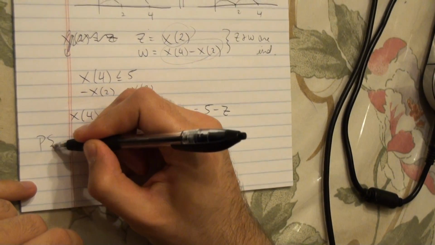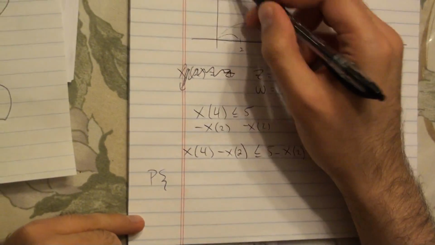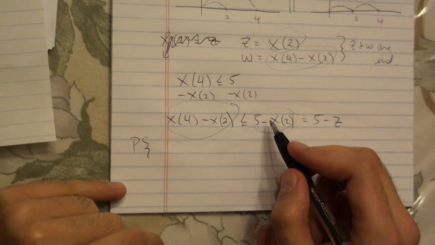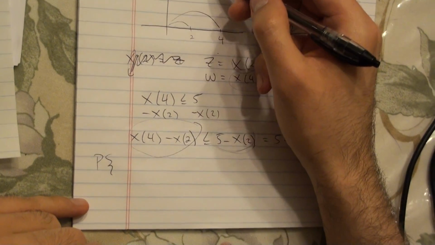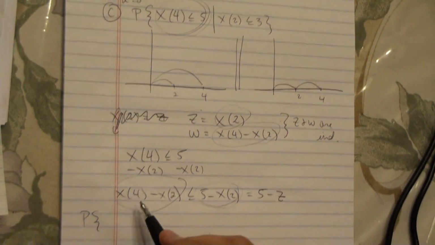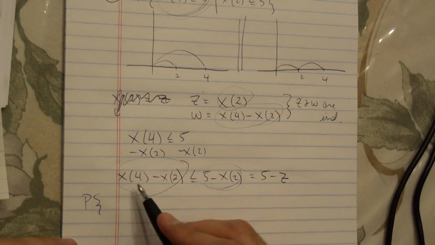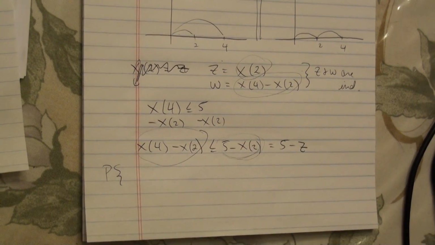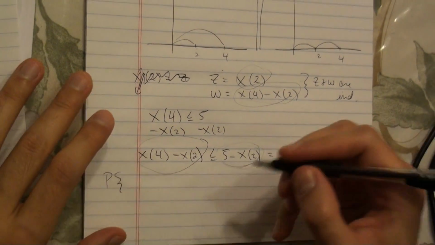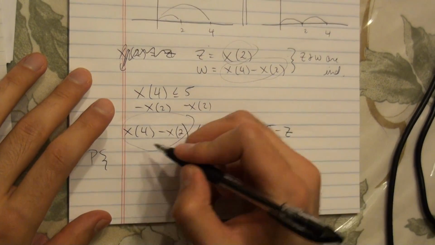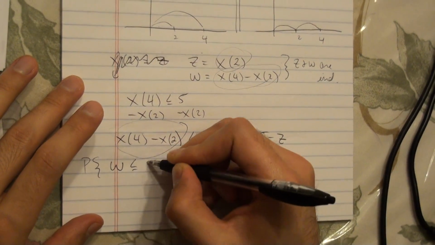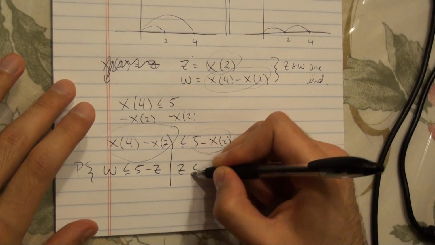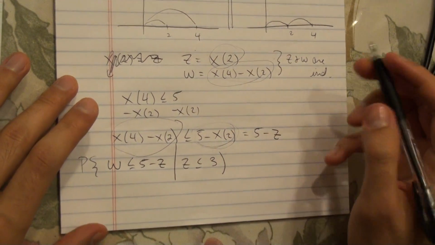For this probability, I can just write this because I'm going to compensate with this. X(4) less than or equal to 5 is the same as X(4) minus X(2) less than or equal to 5 minus X(2). I just added something to both sides, so it's legal. X(4) minus X(2) is just W, which is less than 5 minus Z, given that Z is less than or equal to 3.